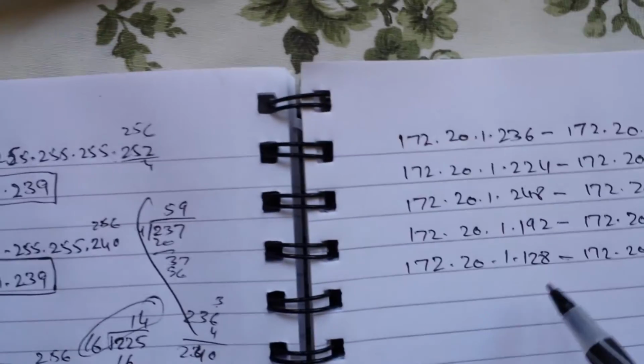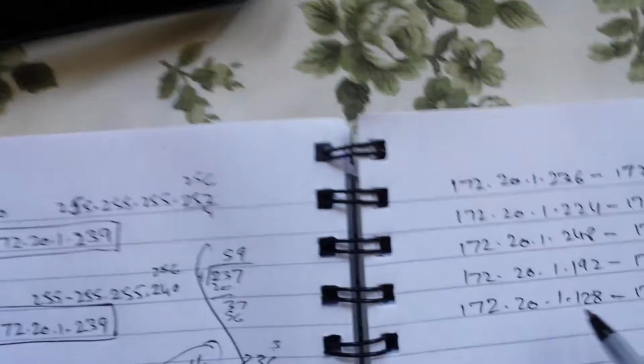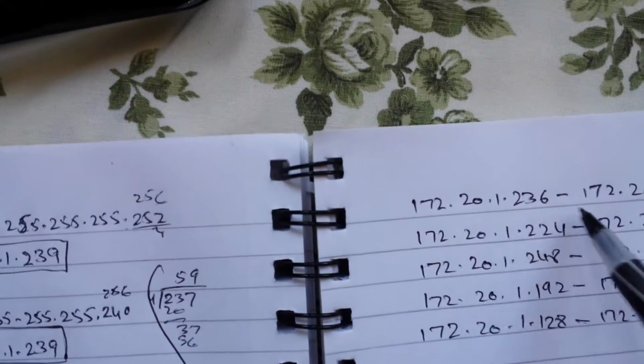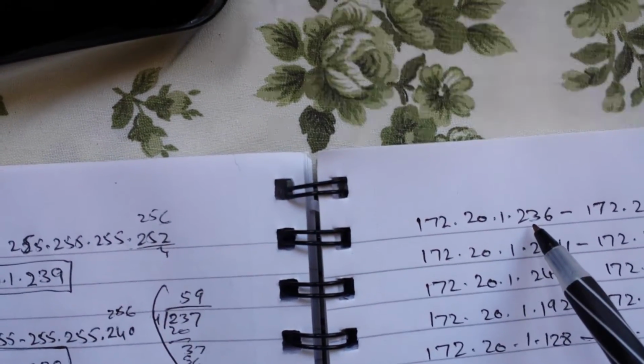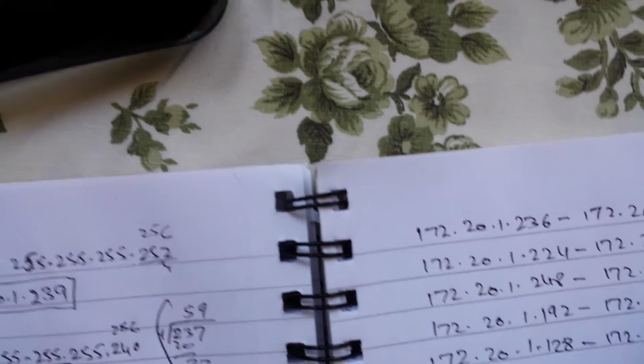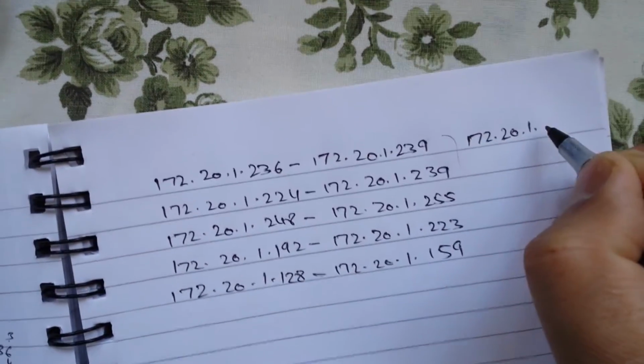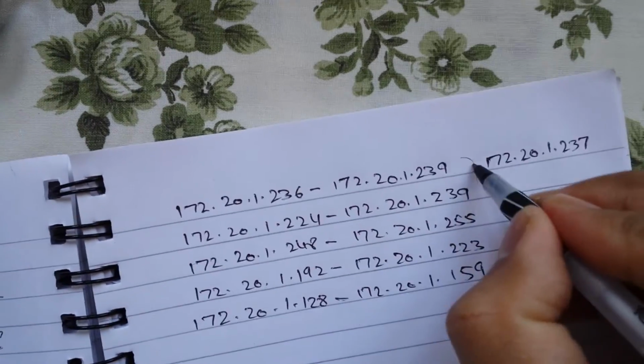172.20.1.237. If we look here, we are looking at the last digit, which is 237, and this belongs to this range because 237 falls between 236 and 239. So we're going to write down this IP address here, 172.20.1.237.